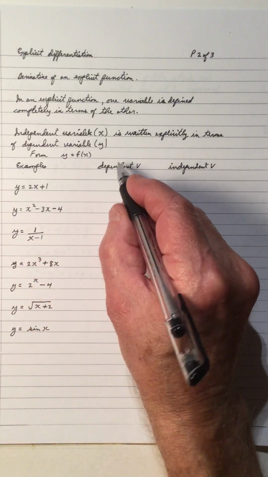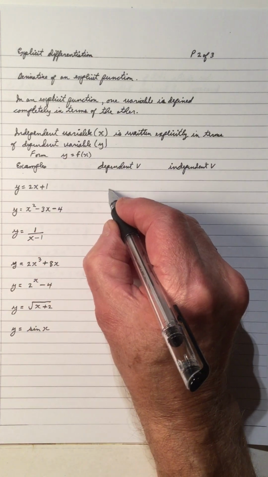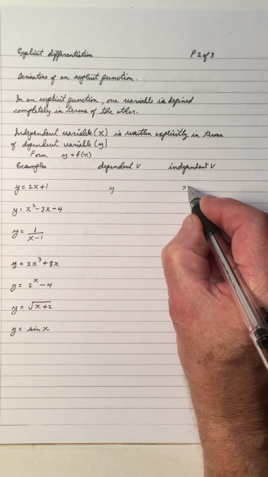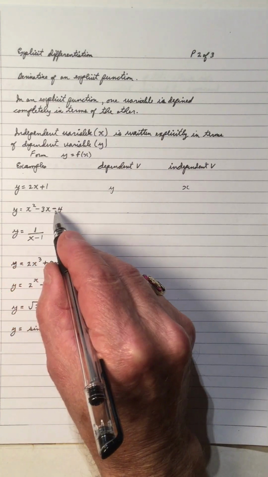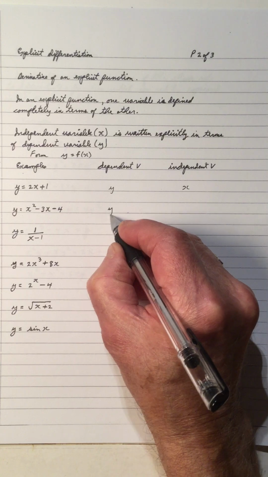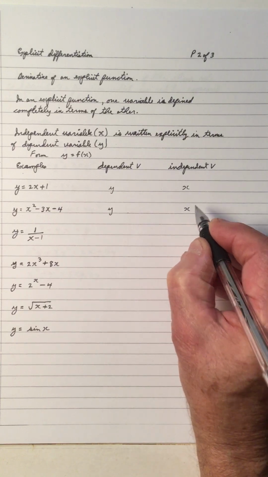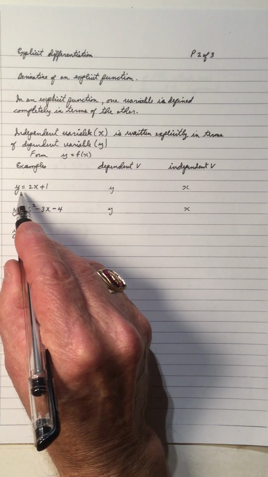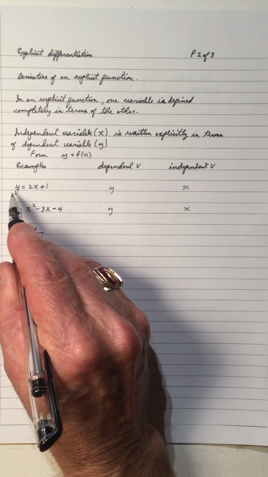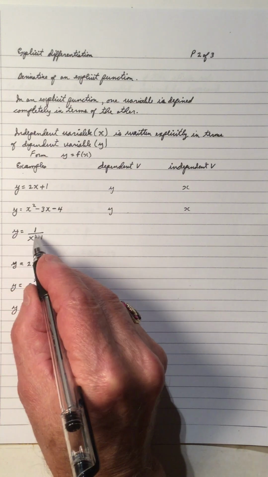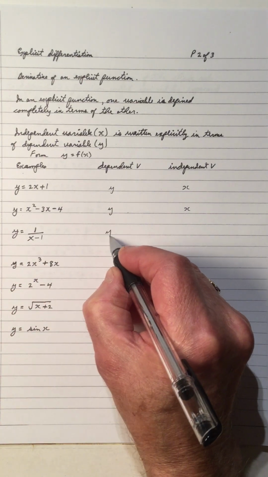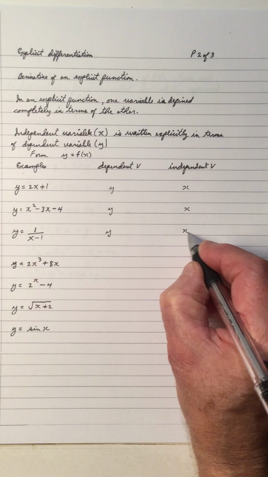This is a linear function. The dependent variable is y and the independent variable is x. This is a parabola, a quadratic. The dependent variable is y, the independent variable is x. Notice that y is on the left side and the values of x are on the right side. And the third one, y is the dependent and x is the independent.